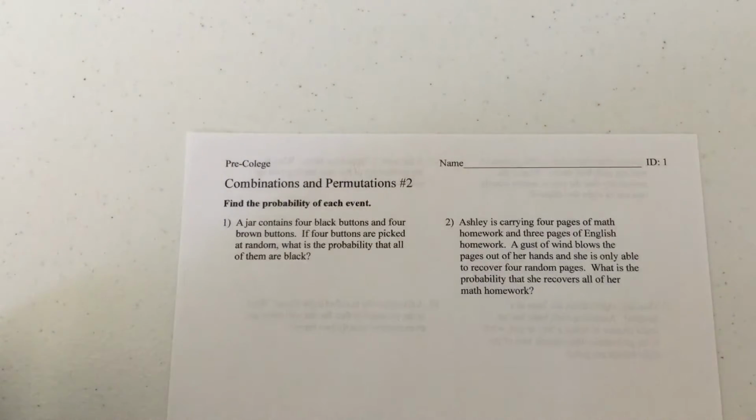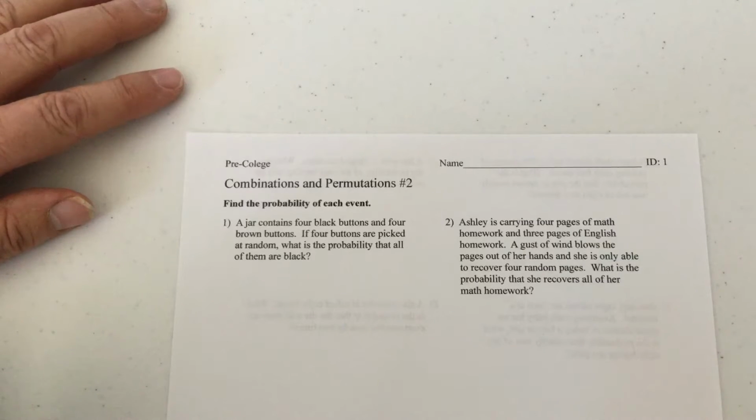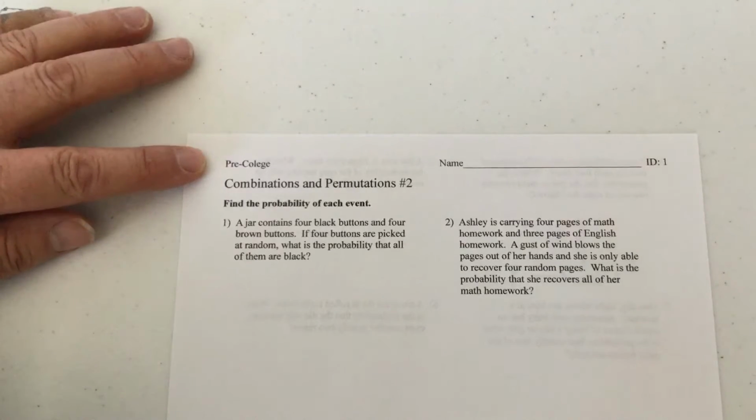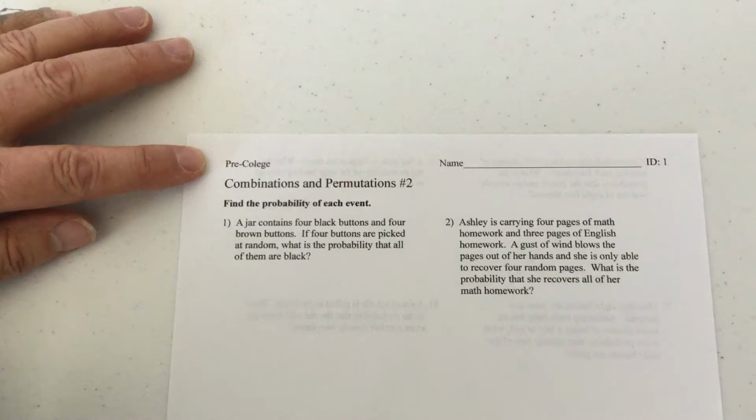Okay, this is the video for the second worksheet, or the last worksheet of next week, since we only have 4 days. So, combinations and permutations. Combinations, order doesn't matter. Permutations, order does. So let's get started with, there's 4 black buttons and 4 brown buttons.